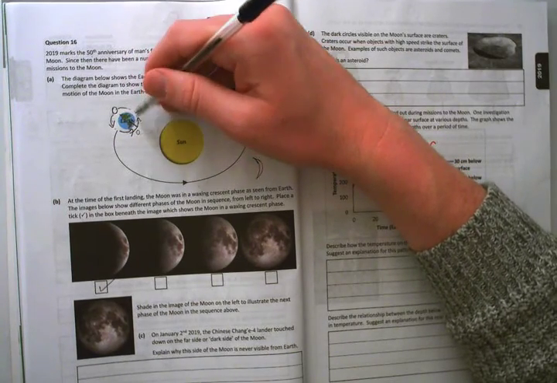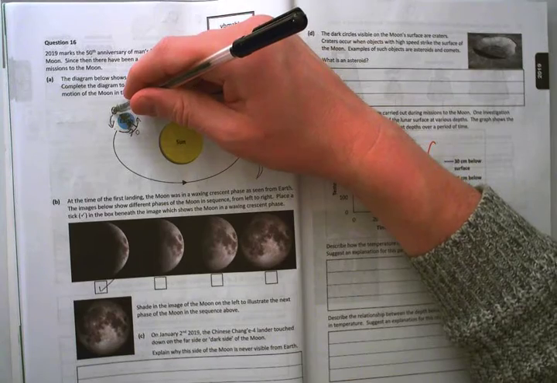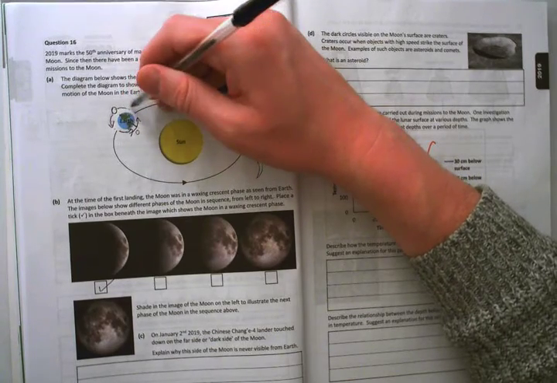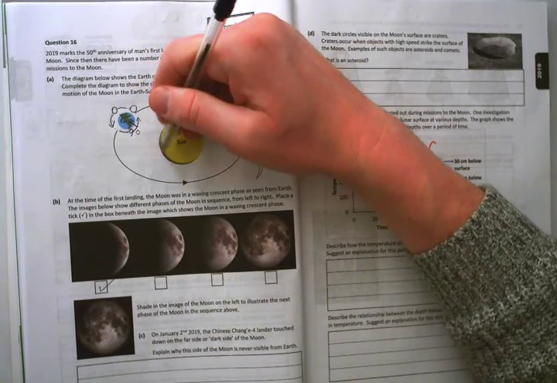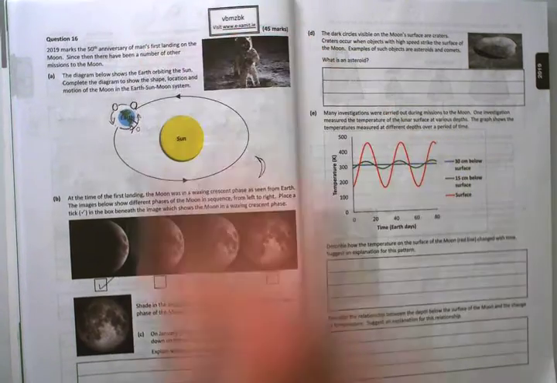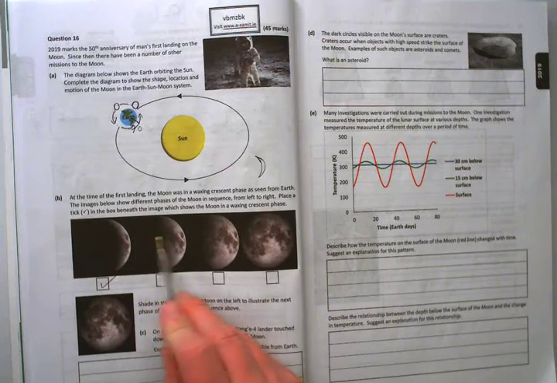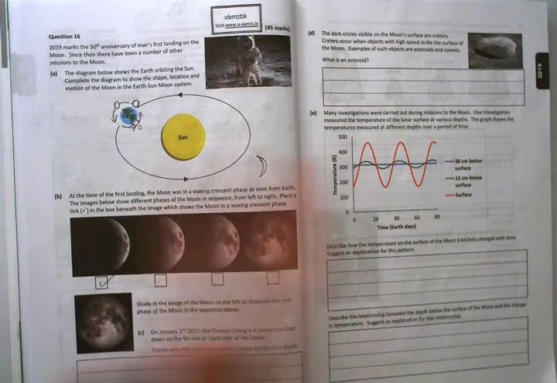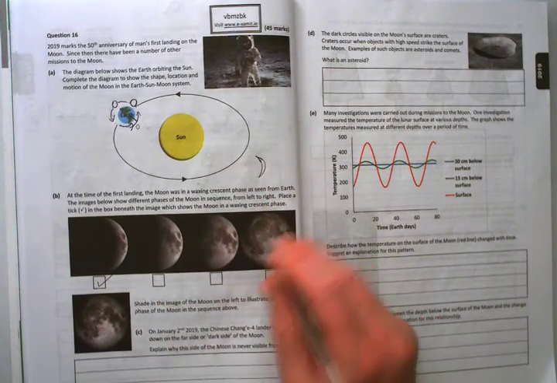So it's going around, and as it goes around, the way to think about it is how much of the sun is reaching the surface of the moon. So here, you're getting more and more, it's kind of shifting that way. In fact, I think the next thing, this is a full moon where you can see it fully.